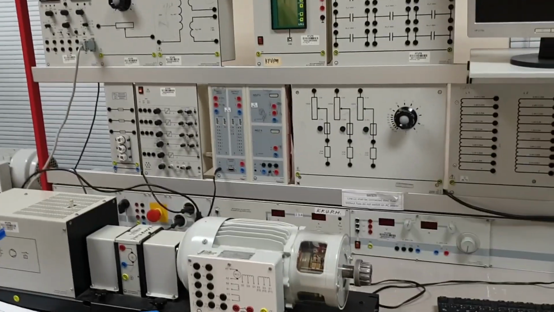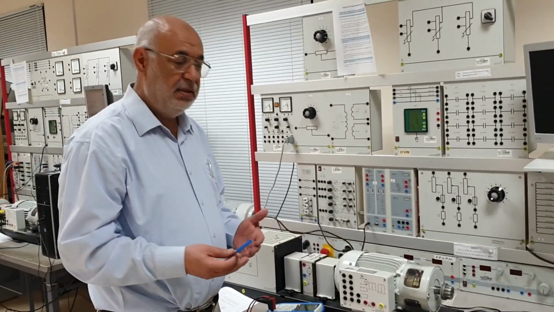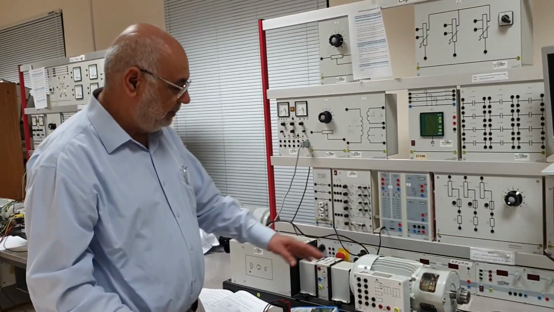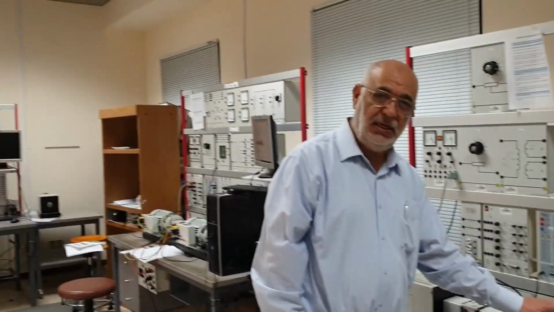So the overall objective is to display the torque versus speed characteristic for both types of connection: the DC machine as a shunt and the DC machine as compound.